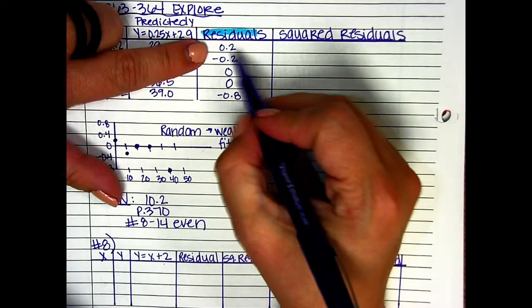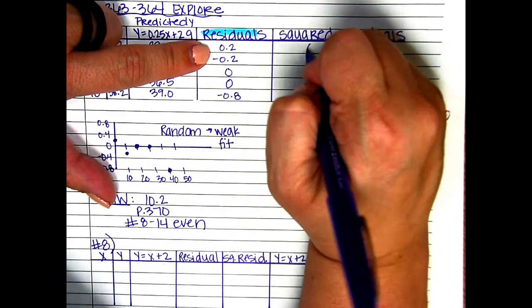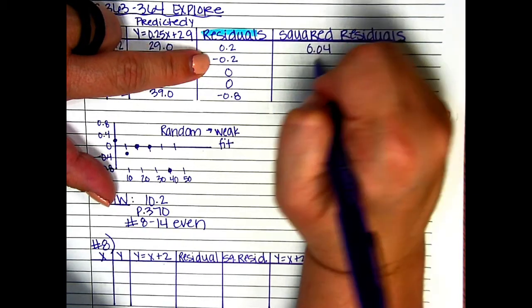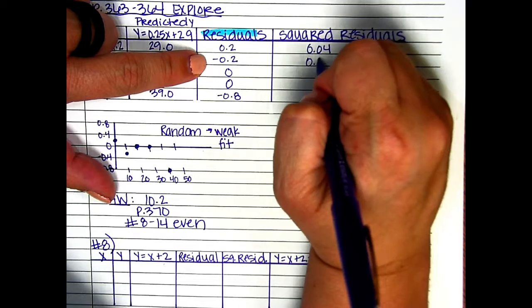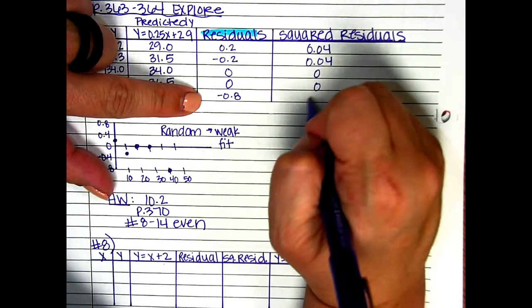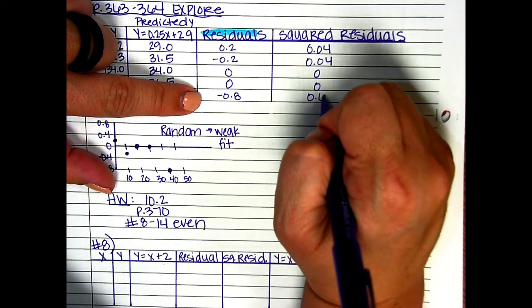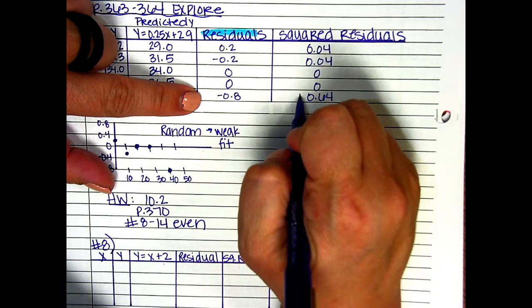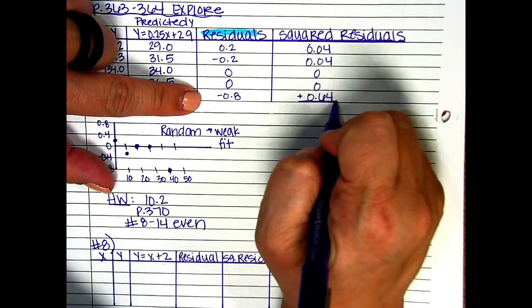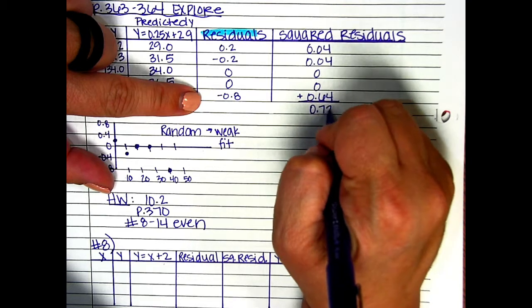So if we square the residuals, 0.2 squared is 0.04. Negative 0.2 squared is 0.04. 0 squared is 0. 0 squared is 0. And negative 0.8 squared is 0.64. Okay, we can add these up. This adds up to 0.72.